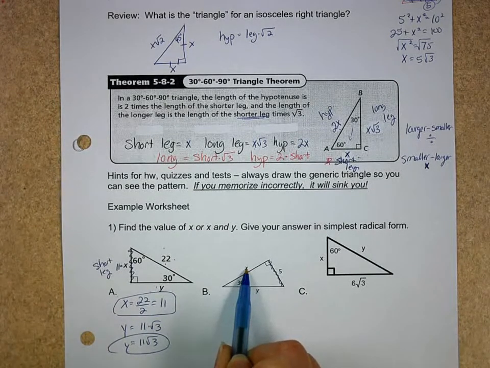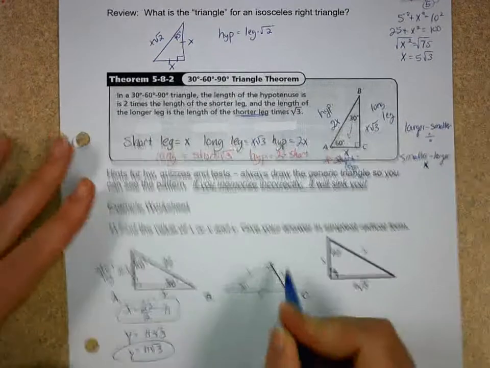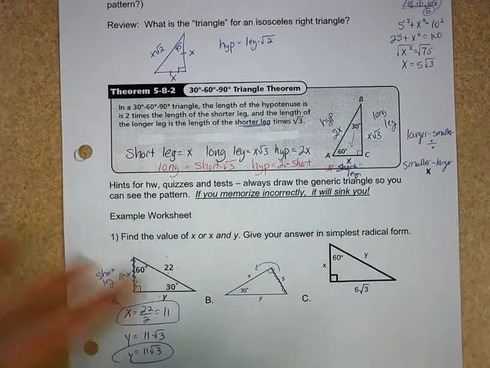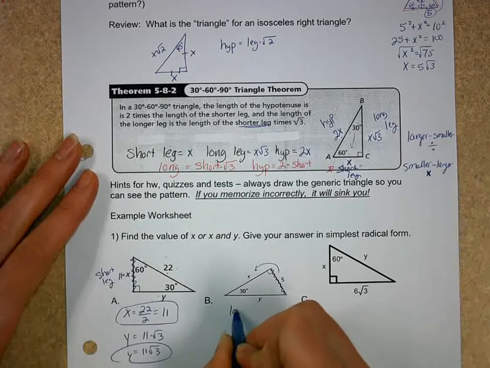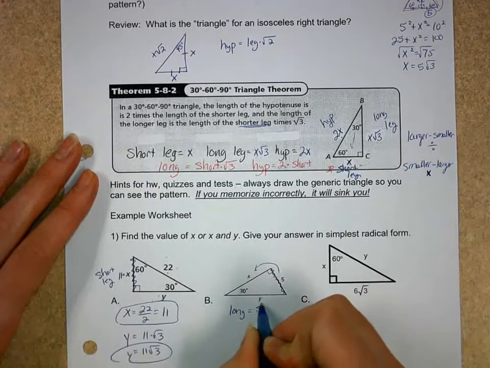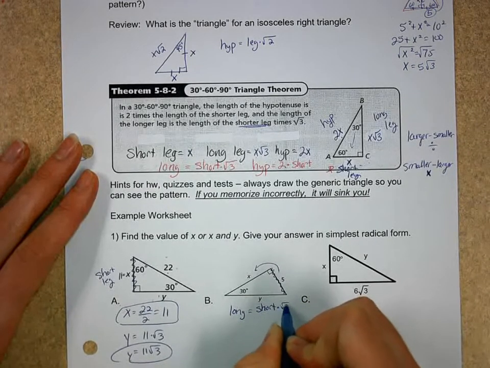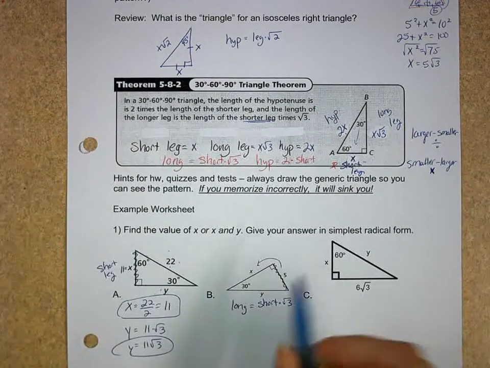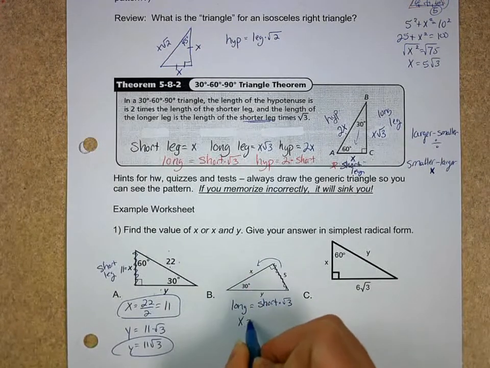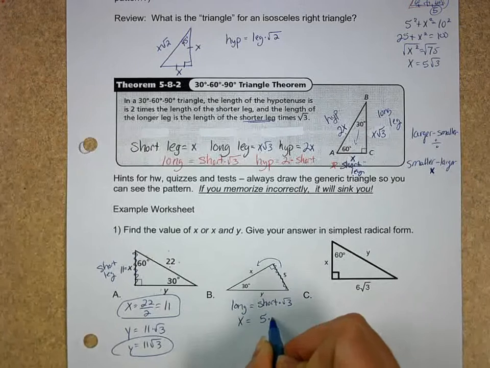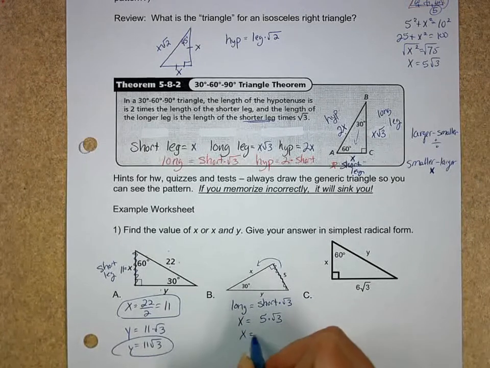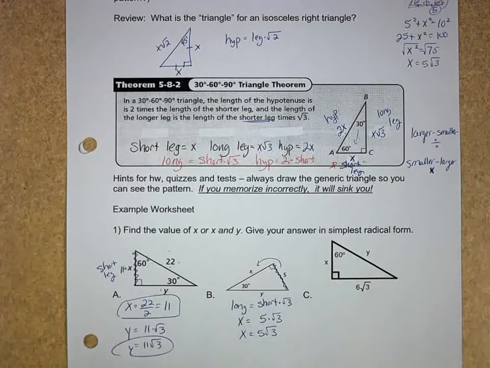Now, I'm going to use words this time to show it instead of using symbols. So if I'm going to the long leg, I know the long leg is just the short times root 3. So now I'm going to plug in the information I have. The long leg is x, the short leg is 5 times root 3. So what's my answer? 5 root 3.